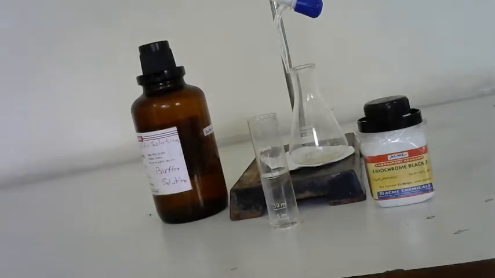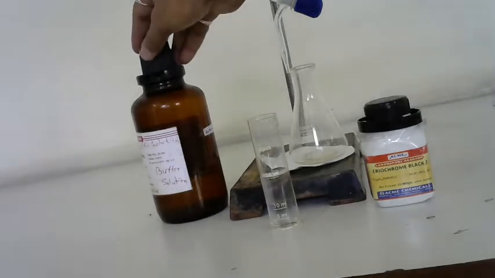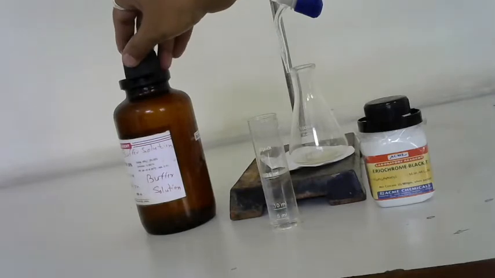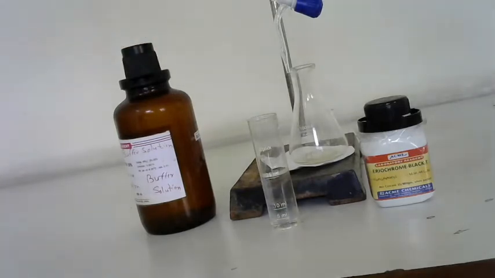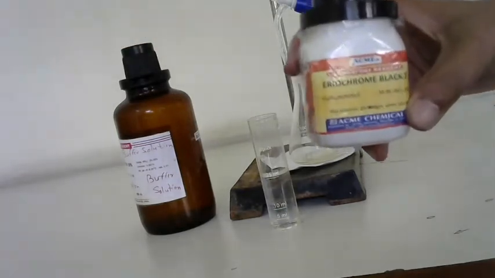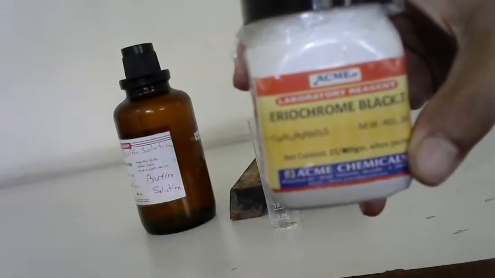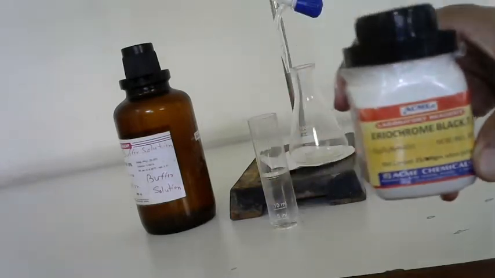The solution to be titrated must be well buffered with ammonium hydroxide and ammonium chloride solution at pH 10. So this solution is the buffer solution whose pH is 10. It consists of ammonium hydroxide and ammonium chloride. This is the Eriochrome Black T indicator used. A pinch of powder will be added wherever required.